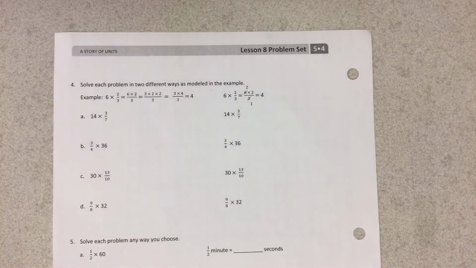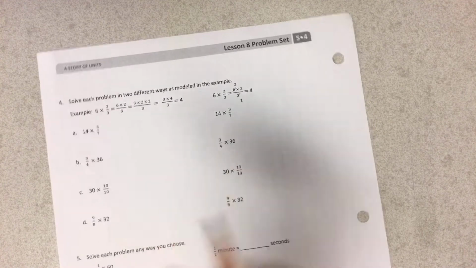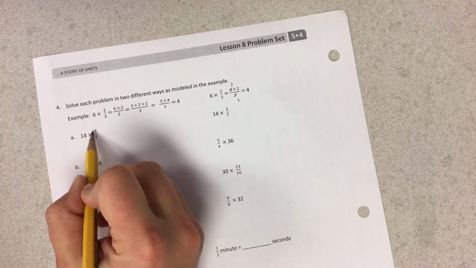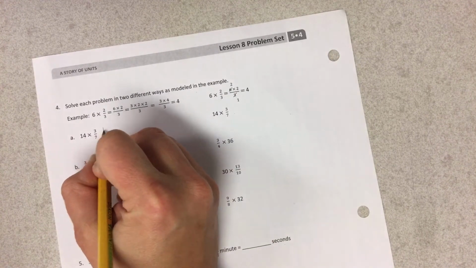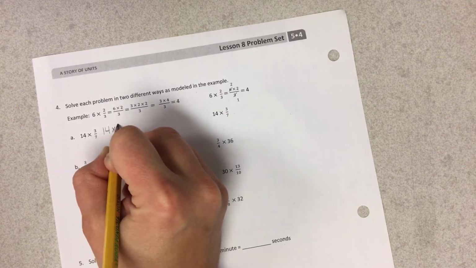All right, guys, so what we're going to do is solve each problem in two different ways as modeled by the example. We are going to do both of these problems, decompose them, and then multiply them out, okay? So the first one is 14 times 3/7.